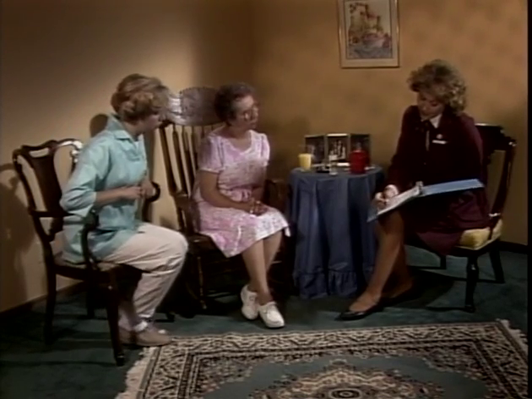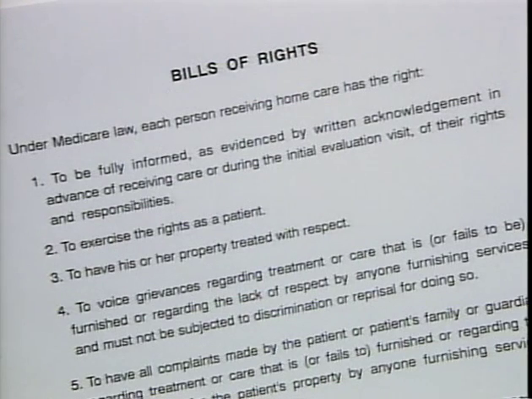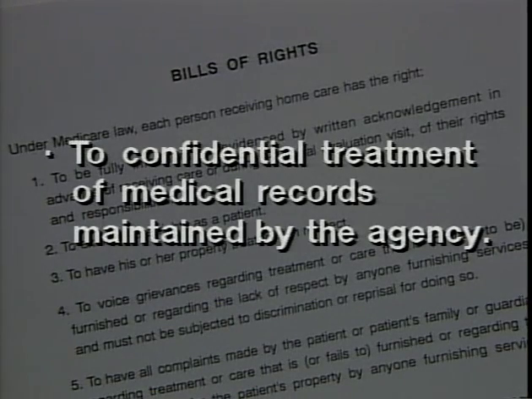One of the most important parts of the admission process is the patient's Bill of Rights. Home care providers have an obligation to protect and promote the rights of the patient. Nancy explained the Bill of Rights to Mrs. Henson. The home health aide must incorporate these rights into the performance of their duties and responsibilities. There are two very important rights which directly affect care delivery by the home health aide.